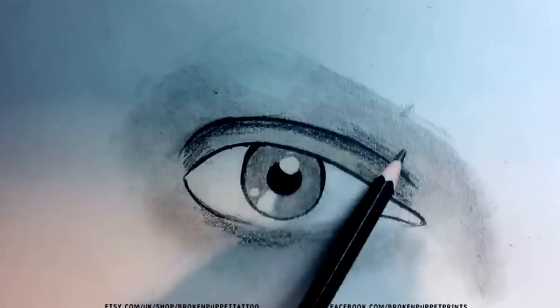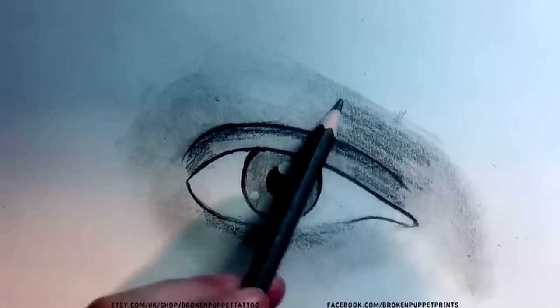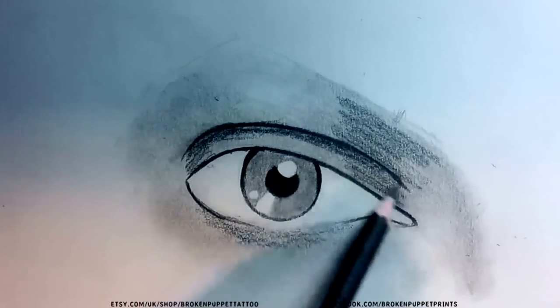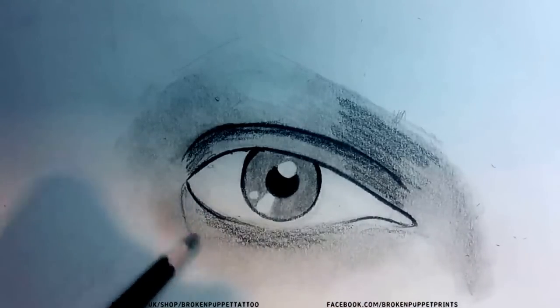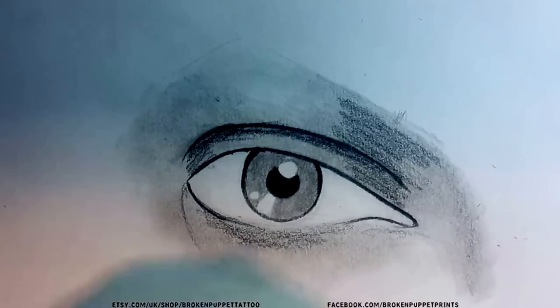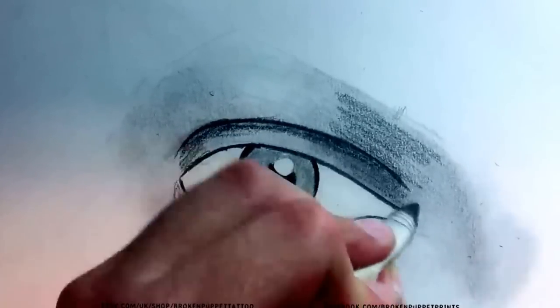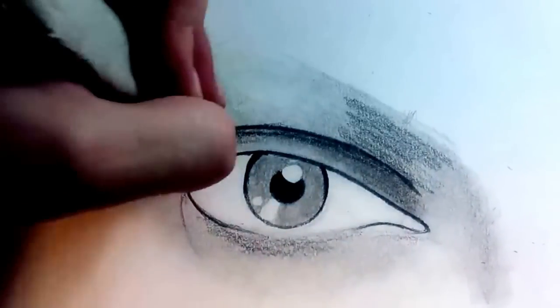A little bit more on this little bit here. Now I'm slowly building this up. It's only a touch darker than what the initial shading was. And it might look a little bit darker on here, I don't know, but you don't want to go in really dark straight away, otherwise, like I said, you get that grainy effect when you're blending it. And just blend that out.